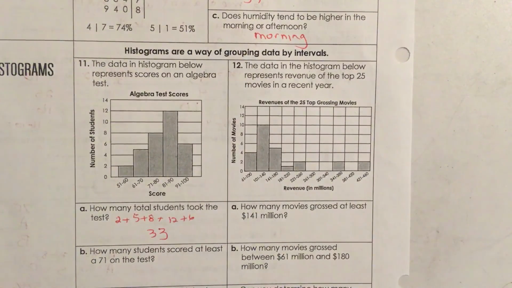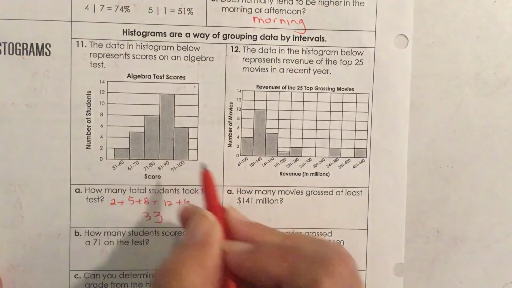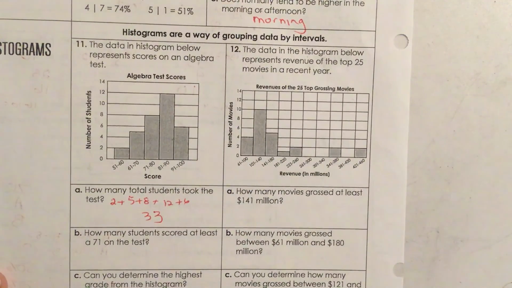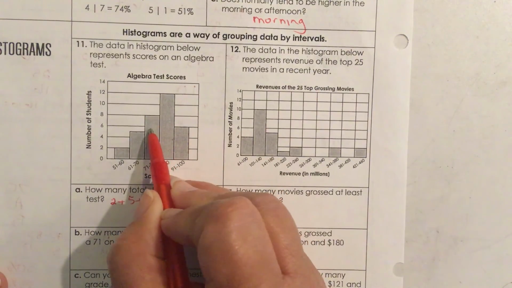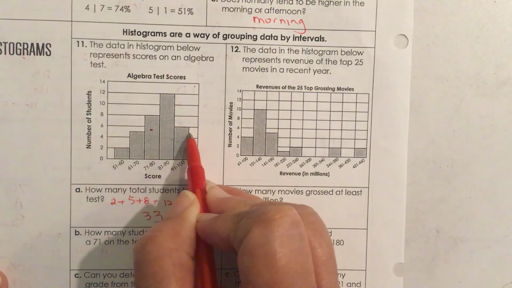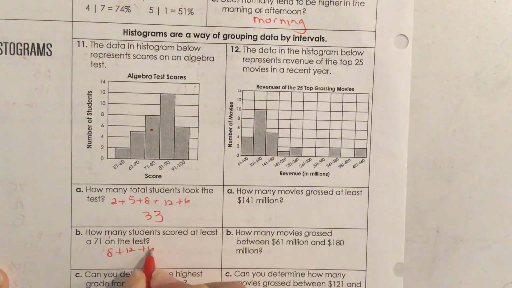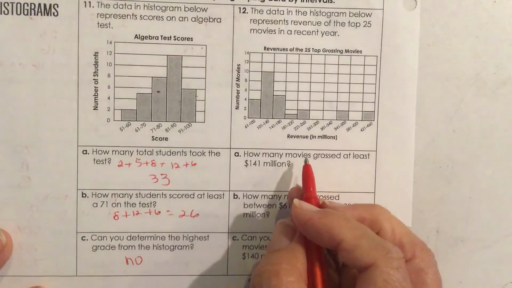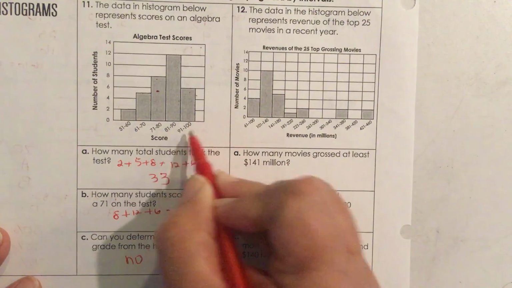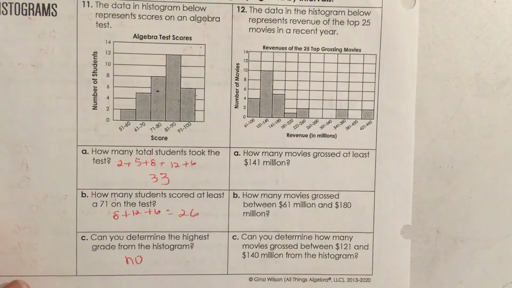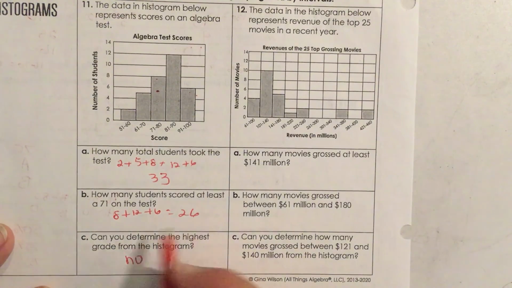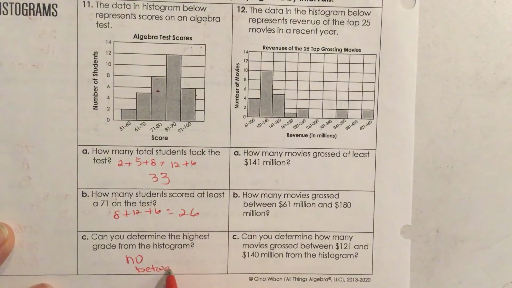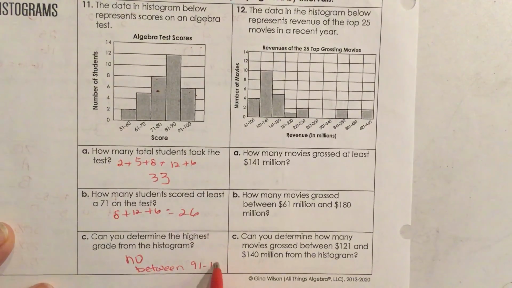How many students scored at least a 71? You have 71 and more. So 8, 12, and 6, or 26 students. Can you determine the highest grade? No, you can't. You know that the highest student score is between 91 and 100, but you cannot assume that someone got 100. You only have the range that they scored between 91 and 100.